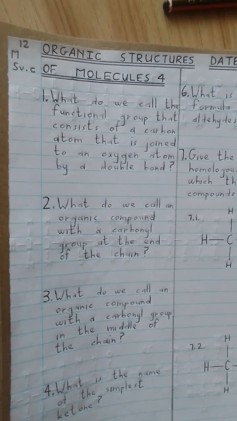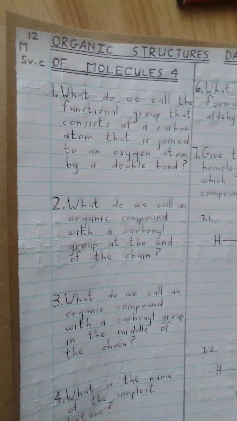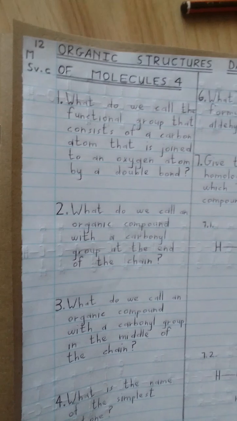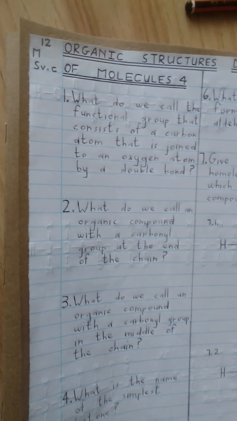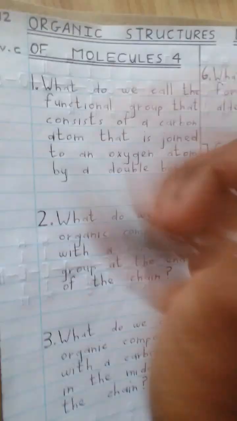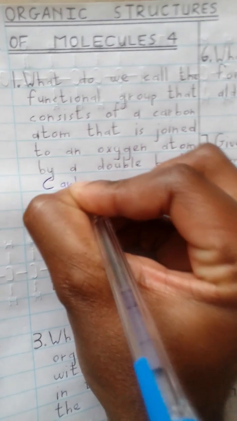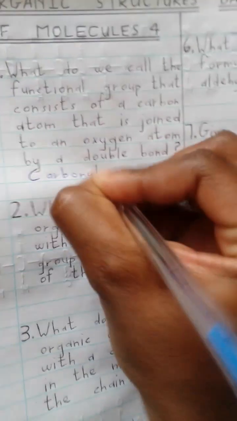So number 1 asks, what do we call the functional group that consists of a carbon atom that is joined to an oxygen atom by a double bond? Please don't forget that is called a carbonyl group.